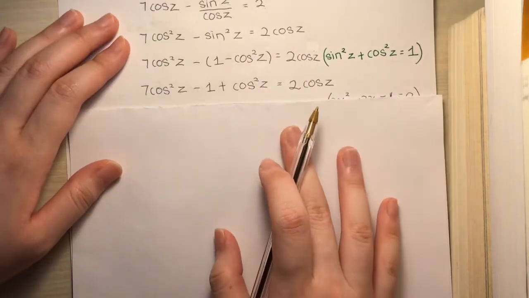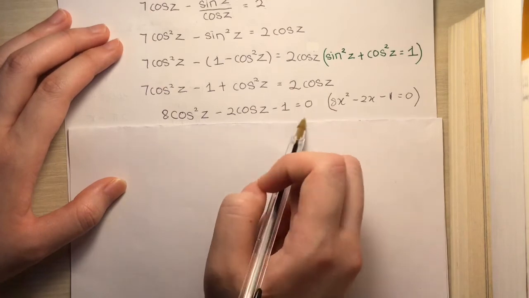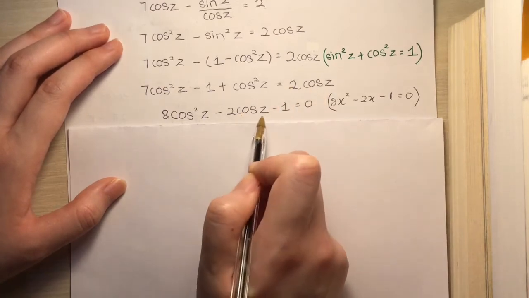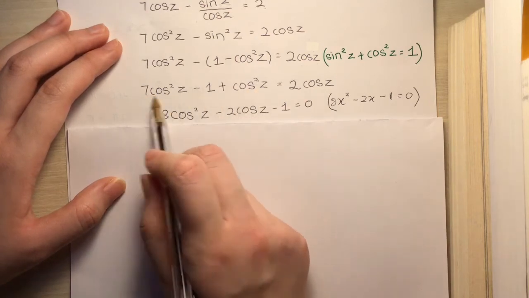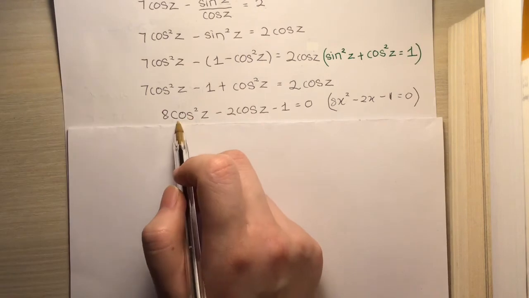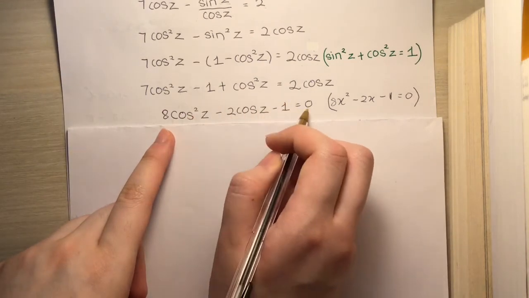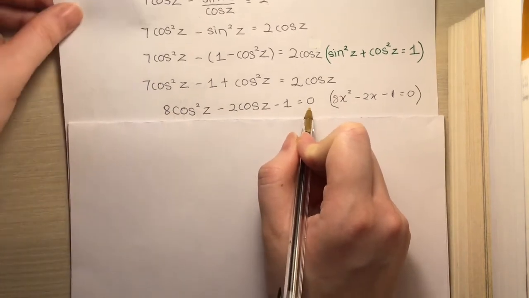Then you continue with your calculation by moving everything on the right hand side to your left hand side. So the positive 2 cos z here becomes -2 cos z. And then because here we have 2 cos squared z, 7 plus 1 cos squared z becomes 8 cos squared z. And then the -1 here is the same, just copy down. And because we have moved everything on the right hand side to the left hand side, the right hand side here becomes 0.